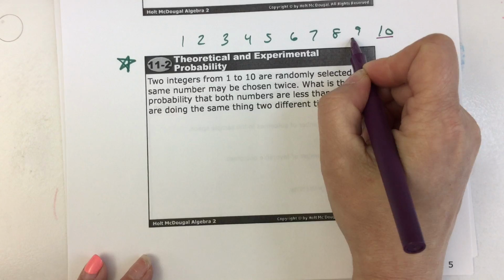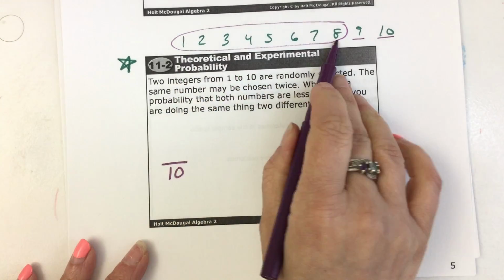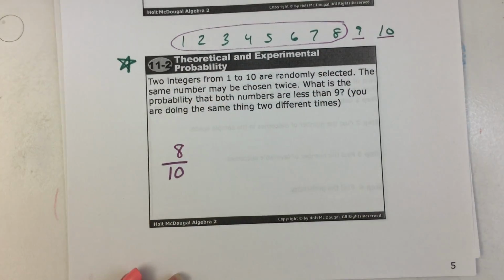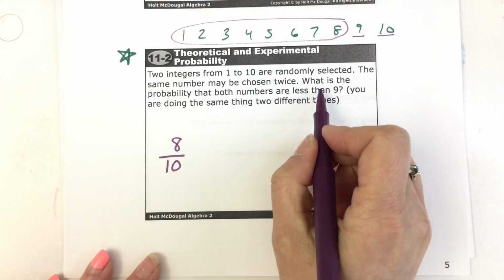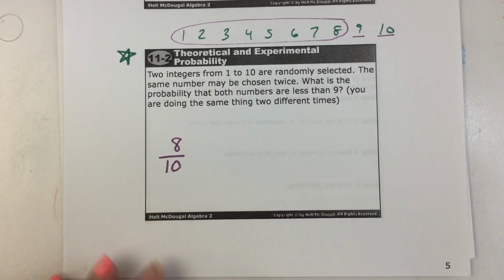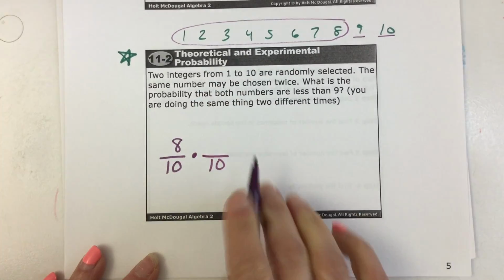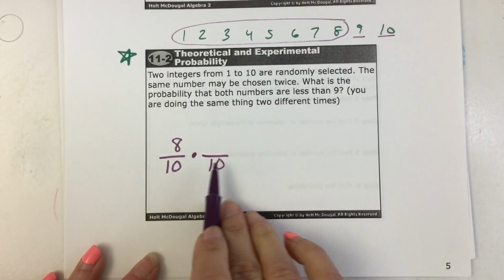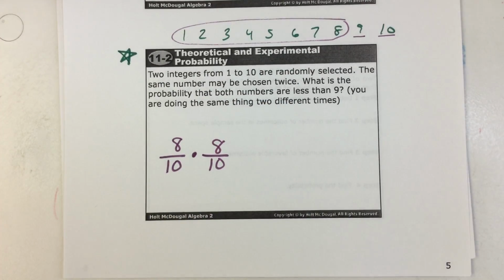10 is not less than 9. 9 is not less than 9. So when you choose a number, you have 10 options. 8 are smaller than 9, okay? So 8 out of the 10. But then they're saying that you're choosing twice. So you choose a number, then you go back and you choose again. You can do the same number twice, so there's still 10 options. There would still be 8 numbers that are less than 9.